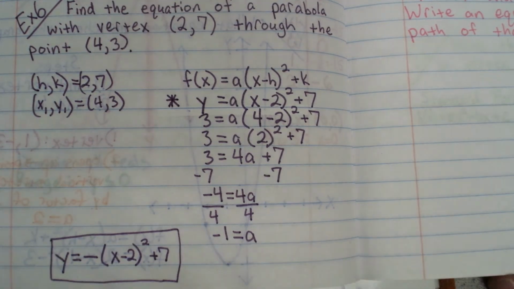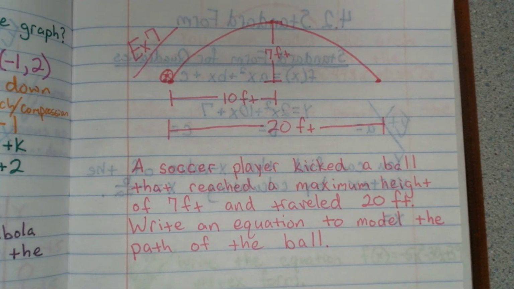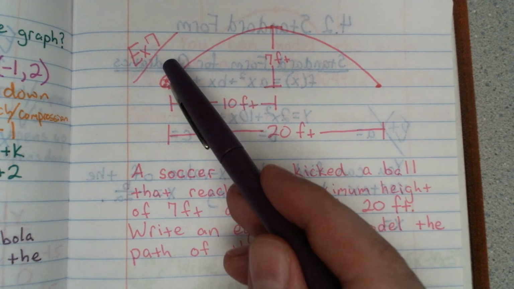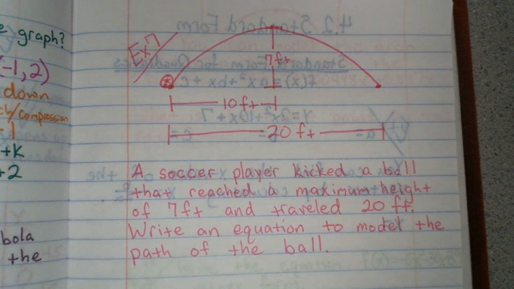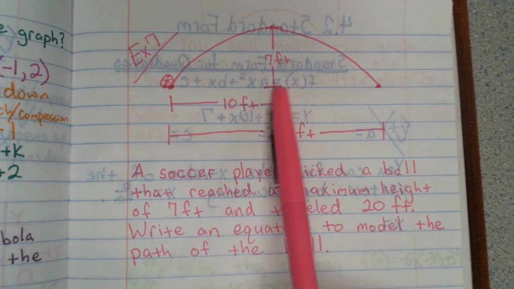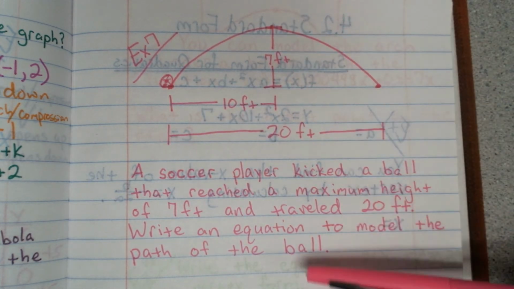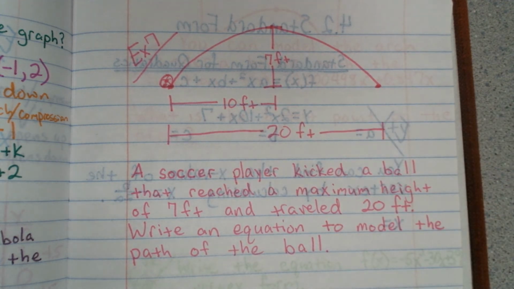Okay, and then one last one. So this is a word problem, but we're going to work it out the same way we just did. A soccer player kicked a ball that reached a maximum height of 7 feet and traveled 20 feet. So you can see a ball that gets kicked should travel roughly in the shape of a parabola based on gravity and some other factors. So then halfway through the flight of the ball, it should reach its maximum height at 7 feet in this case. It traveled a total of 20 feet, so halfway across would be 10 feet.